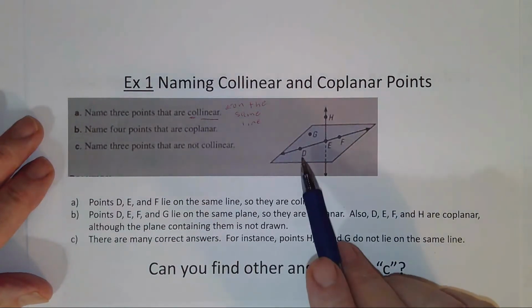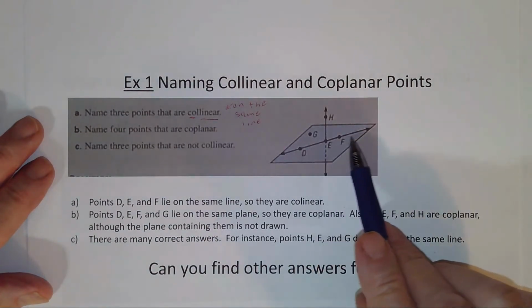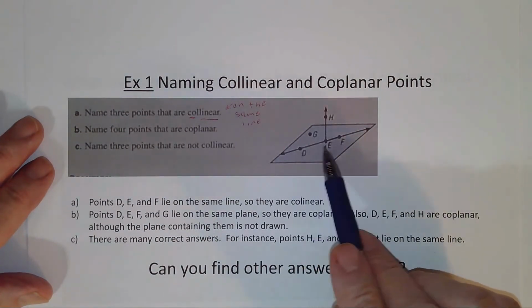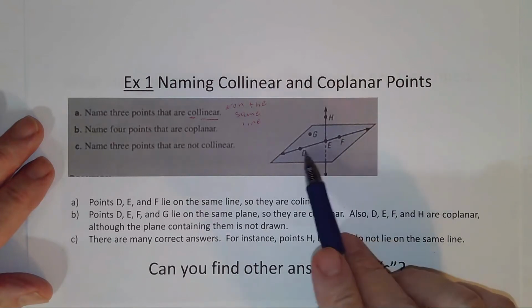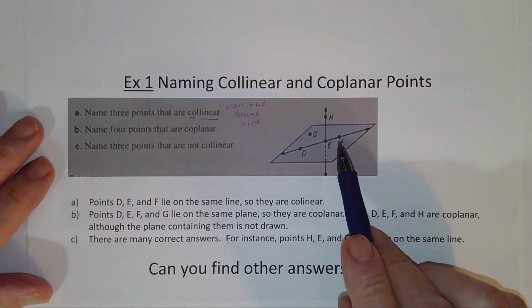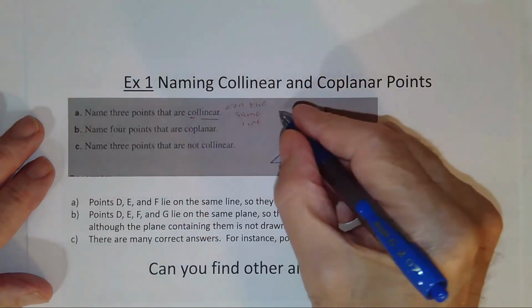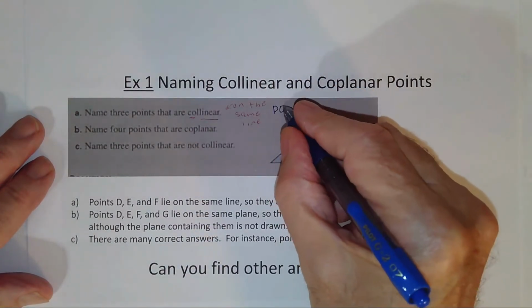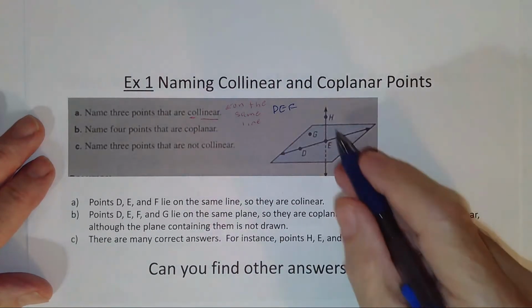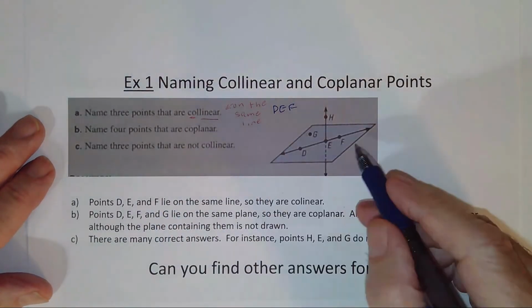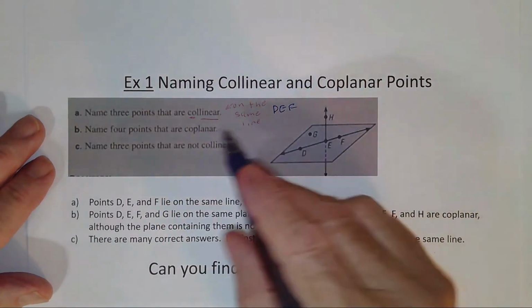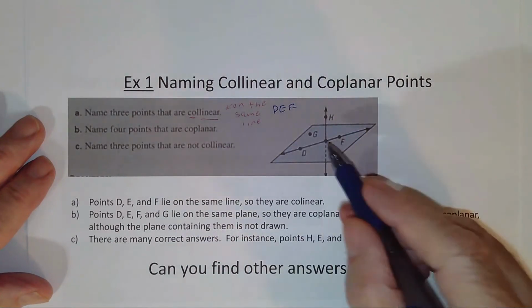So if you look at this line here, it has 3 points on the line, D, E, and F. So that would be your answer here for this particular question, for the question A. These 3 points are what we call collinear.